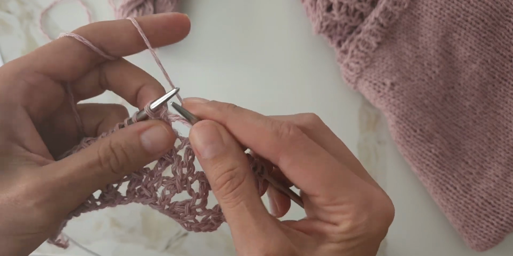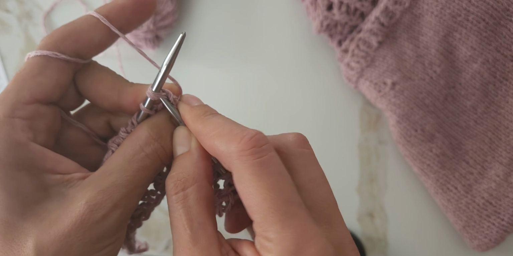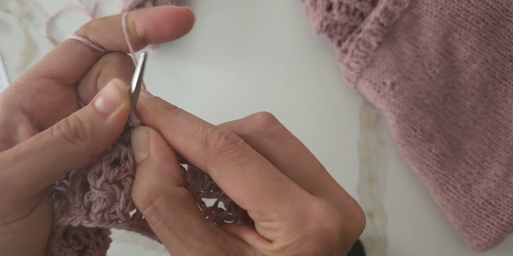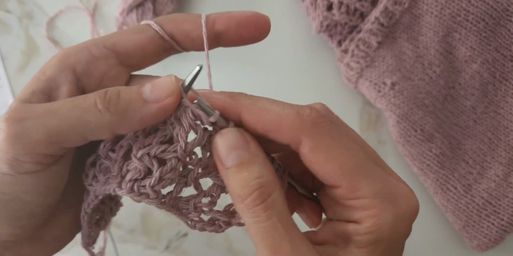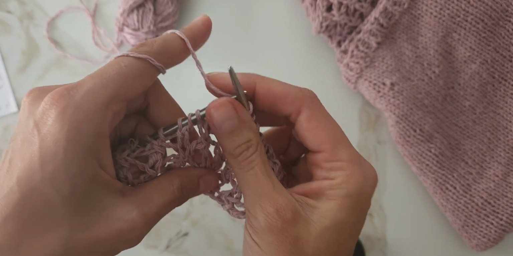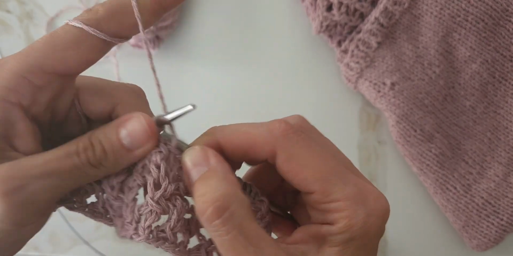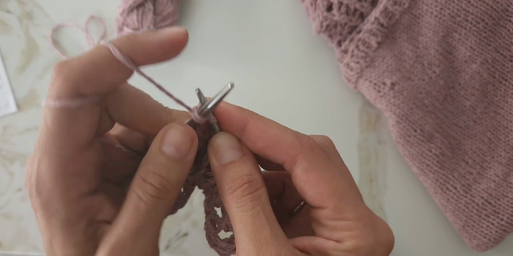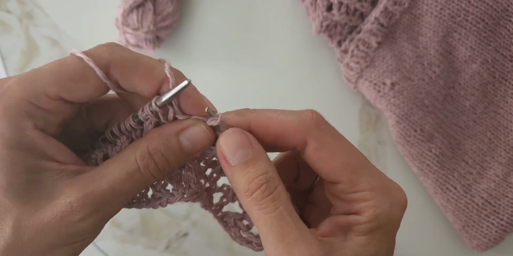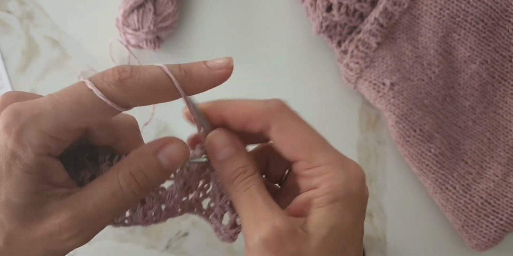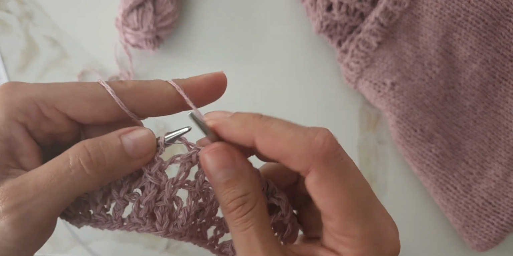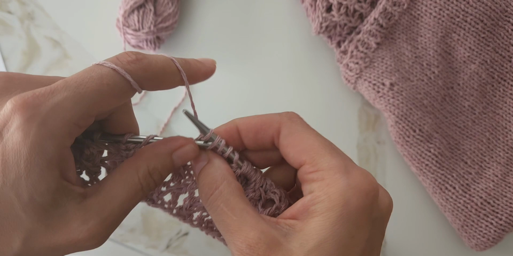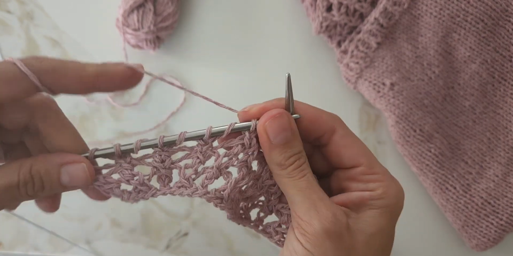knit stitch, yarn over, 3 together, and the yarn over. And we do it again: knit stitch, yarn over, 3 together, and the yarn over, knit stitch, yarn over, 3 together, and the yarn over.